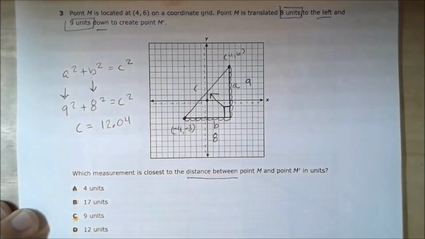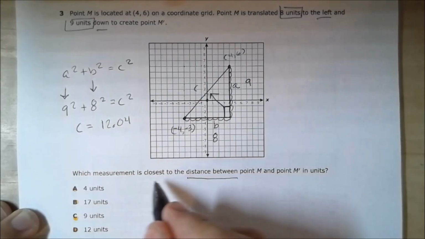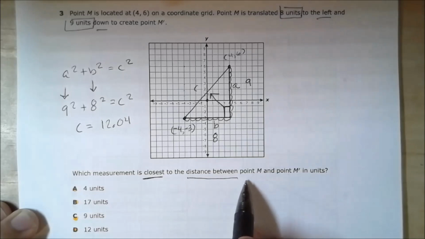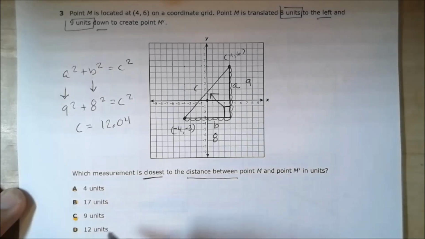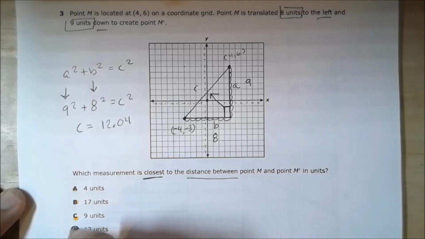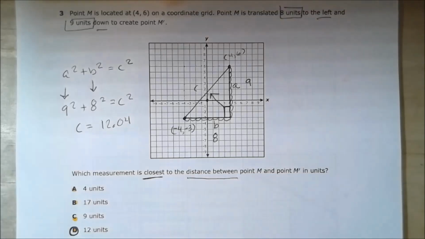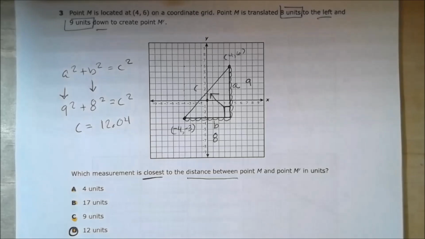12.04 units. And we're looking for which measurement is closest to the distance between point M and M prime. And out of these 4 answers, we have 12 down here, and that is the closest answer, so the correct answer is D. Go ahead and pause this video, complete the next problem on your own, and then recheck your answer.